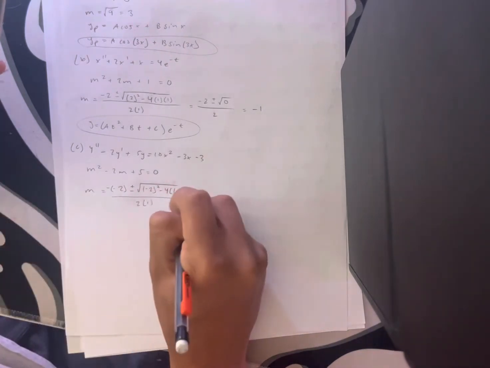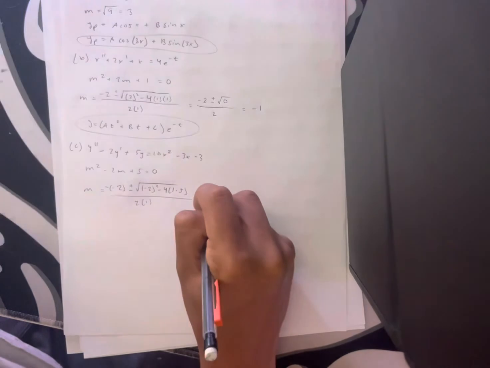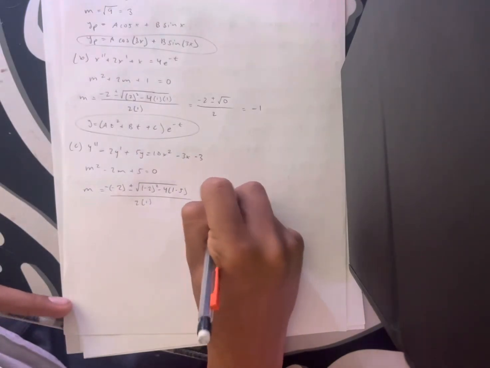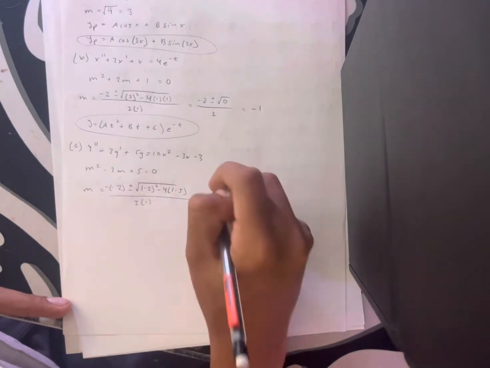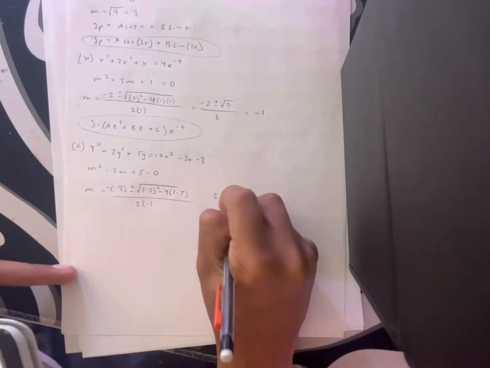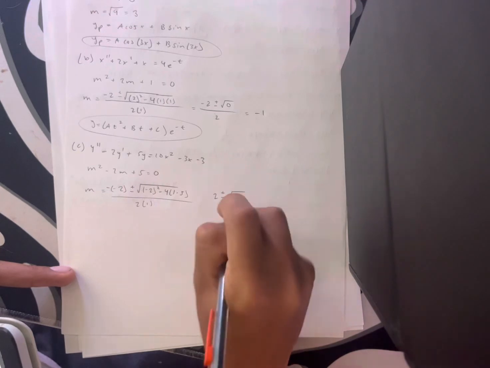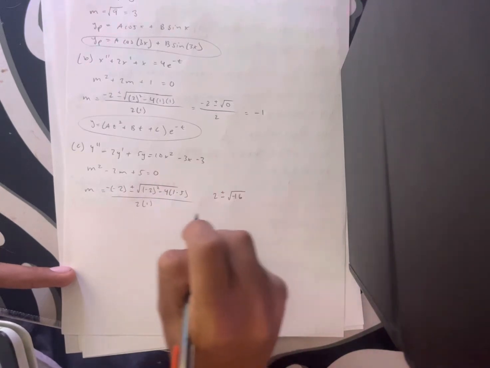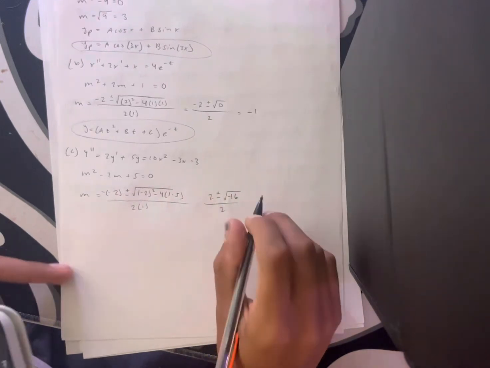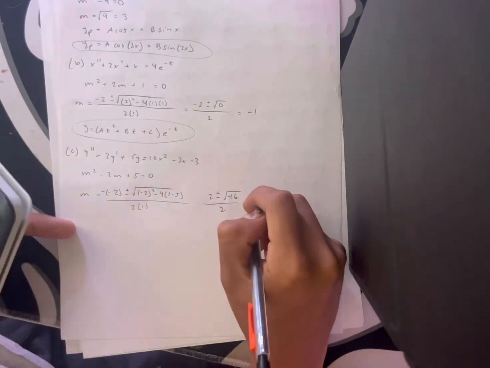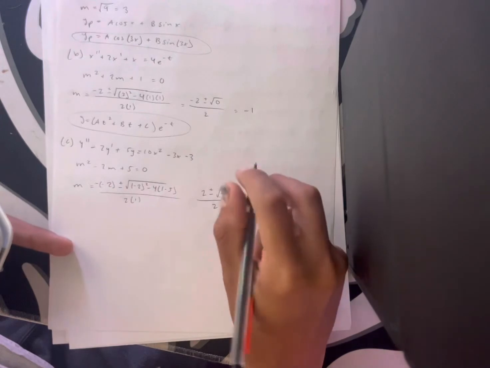It's going to be 2, as the two negatives turn into a positive, plus or minus the square root of negative 16, which is 4i, over 2.